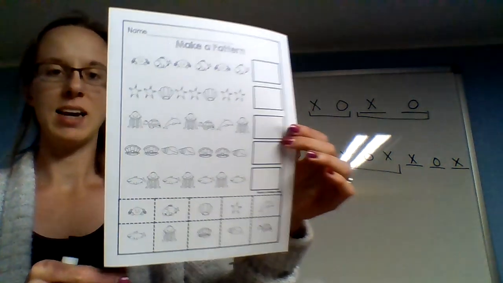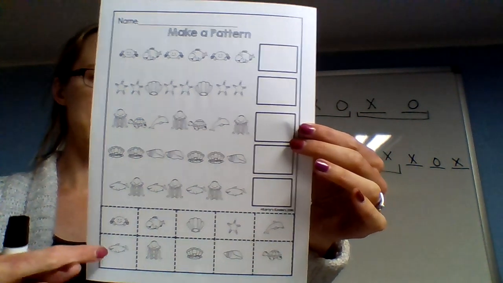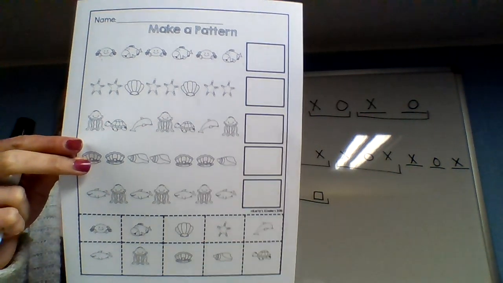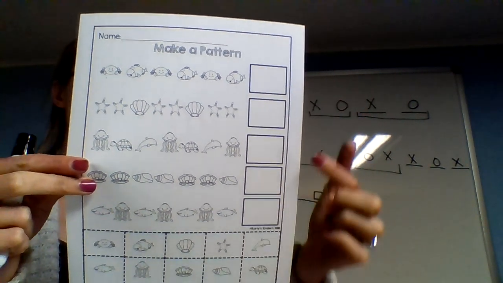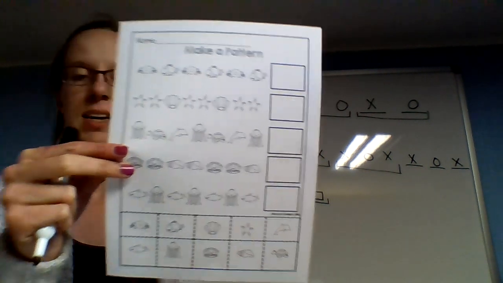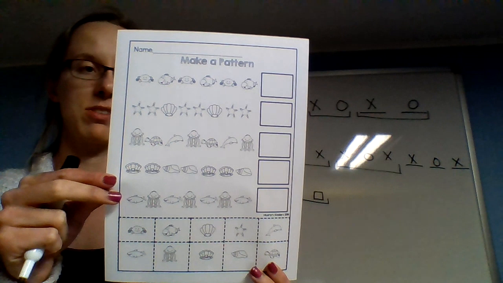In your packet today, you have a sheet that looks like this. You're going to cut the shapes out at the bottom and use them to complete the patterns up above. Notice that there's more shapes down below than spots up above. So you'll only need 5 of these pieces, even though there's 10 down there. So they're trying to trick you by throwing in a couple extra.